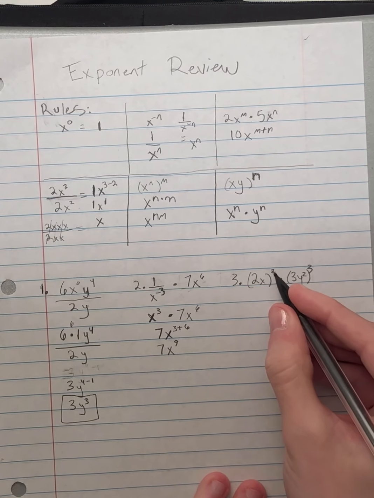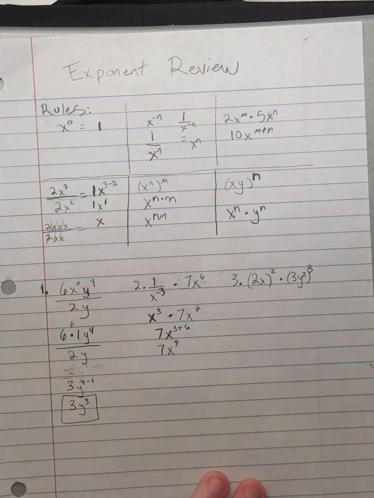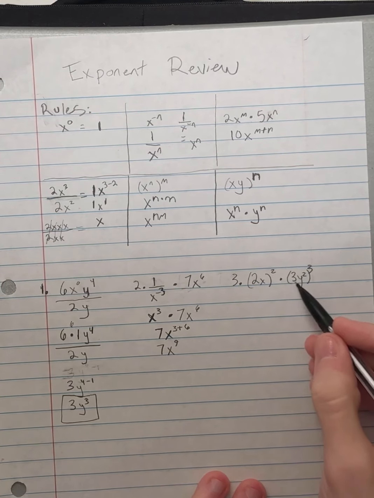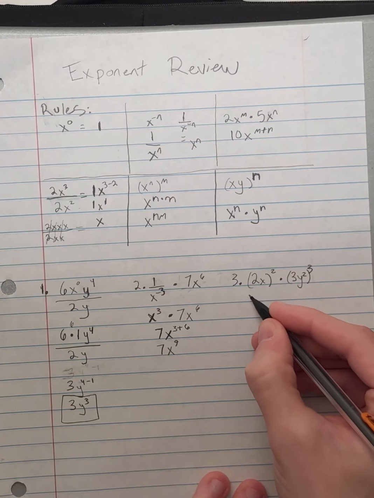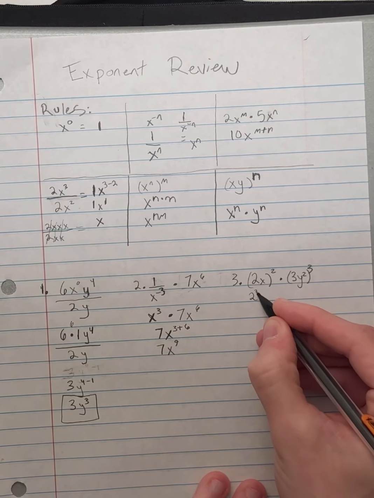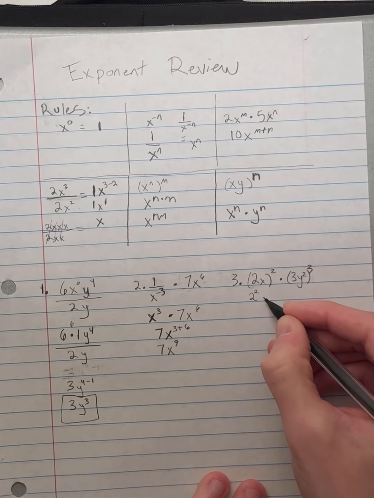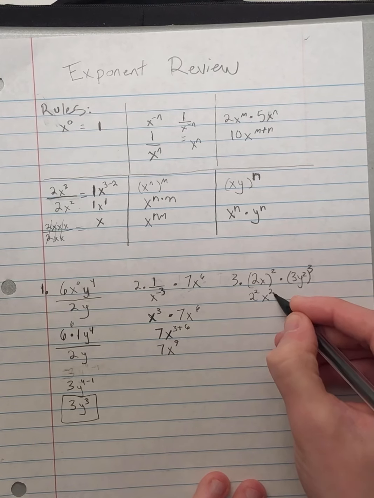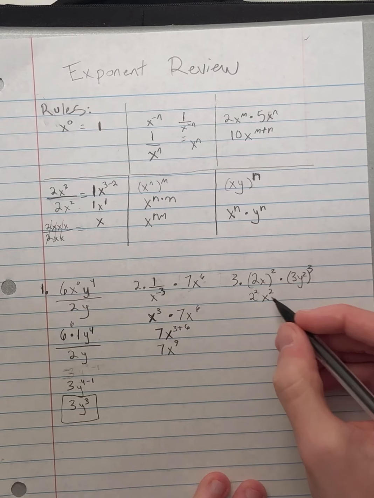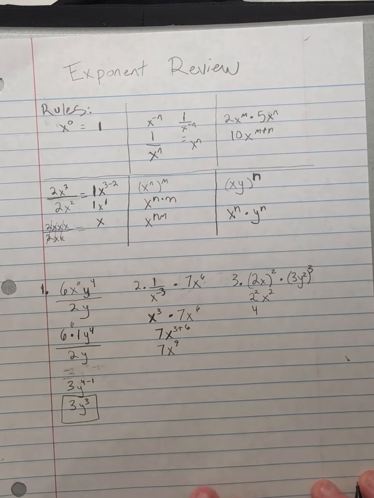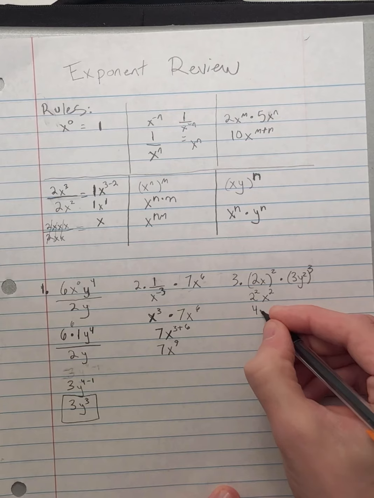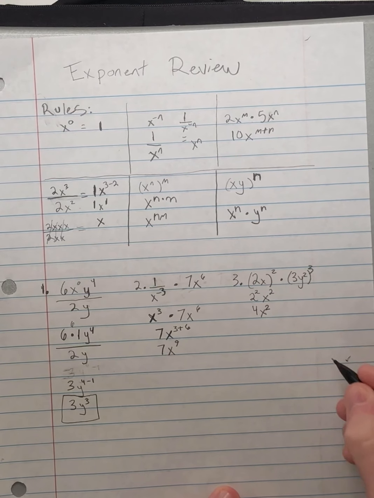Our last problem, I'm going to demonstrate those last two rules. So I have 2x to the second power times 3y squared to the third power. Let's deal with this one. I'm going to make sure that that to the second power goes to everything in there. So I have 2 to the second power times x to the second power. And 2 to the second power is going to give me 4 times just x to the second power, or x squared.